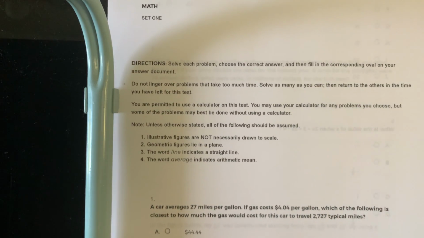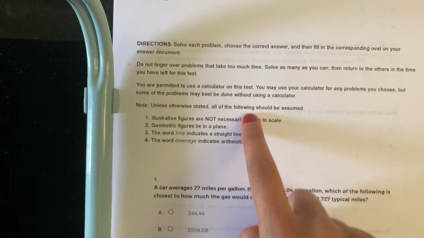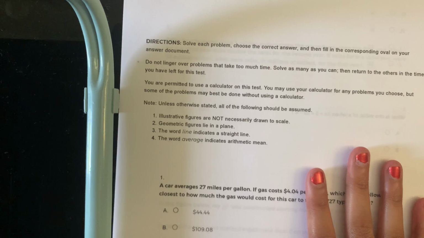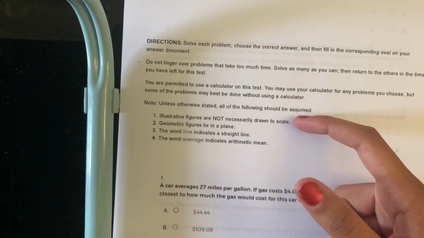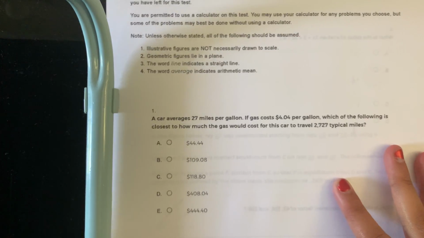So today we're going to be working on some practice ACT math questions. These are straight released from ACT.org, and I'll have the link in the bio. Again, all of these you can use a calculator on, which is great, and you should know all 4 of these things beforehand. So let's jump right in.